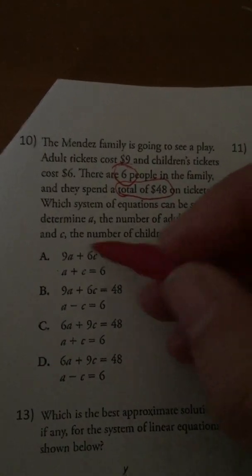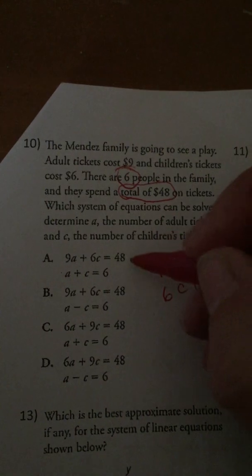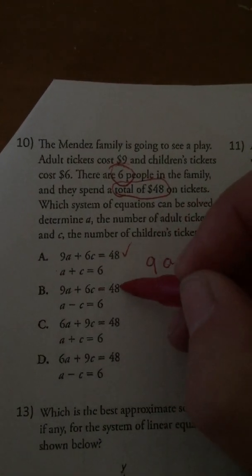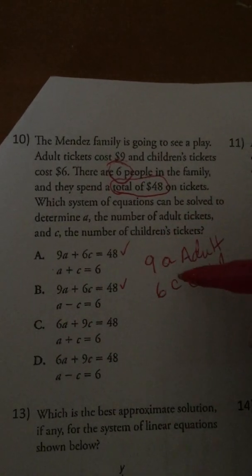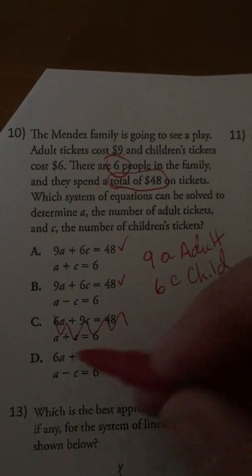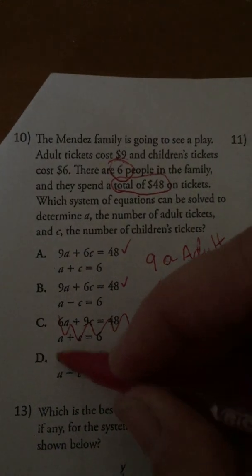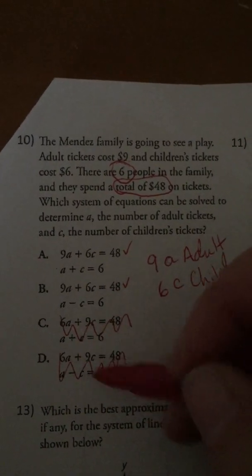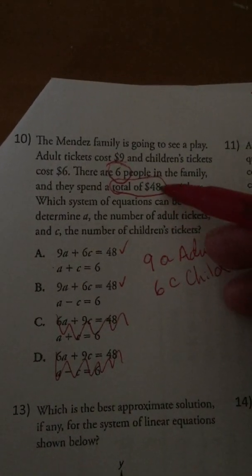So let's go look at our 48. 9A, 6C, yep, there we go. 9A, 6C, 48, yep. 6A, wait a minute, it wasn't 6A, was it? No, get rid of that. Whole set is gone. 9A, no, this says 6A and 9C, so those are gone. So those 2 we got rid of, which is that first equation with the money.